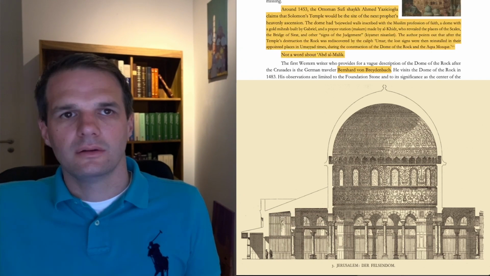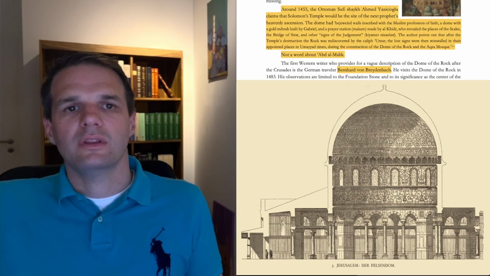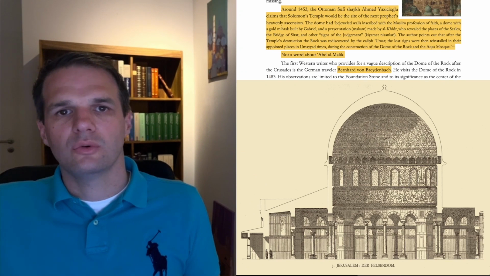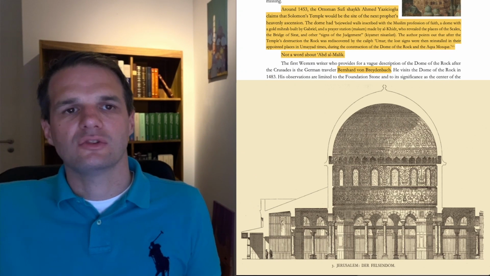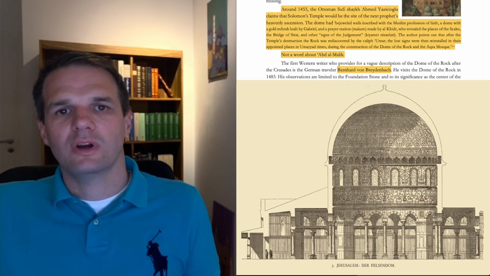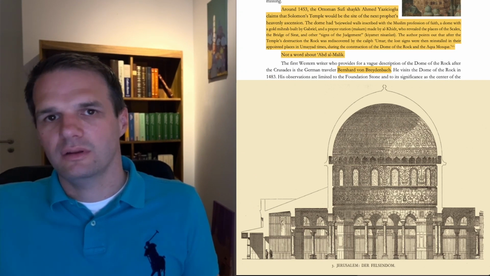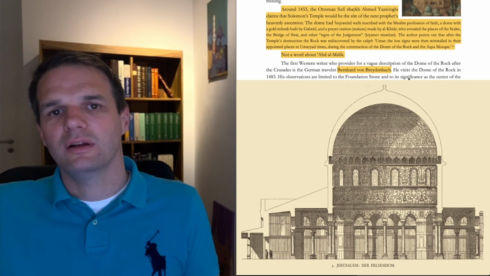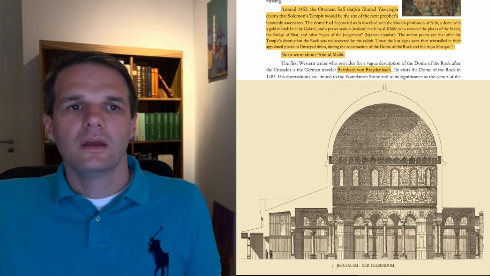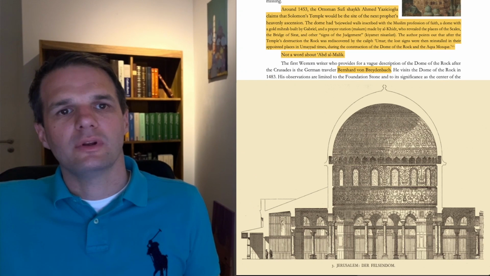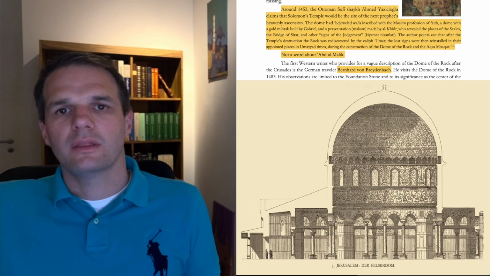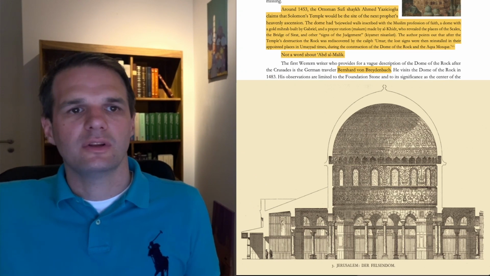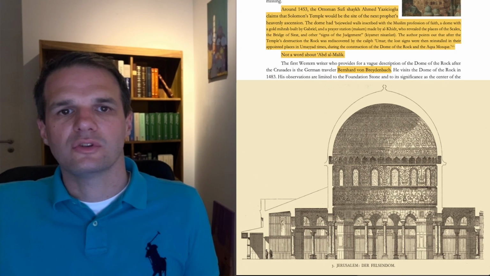It's an aside. Around 1453, the Ottoman Sufi Sheikh Ahmed Yazigoglu claims that Solomon's temple would be the site of the next prophet's heavenly ascension. The dome had bejeweled walls inscribed with the Muslim profession of faith. Well, that's actually what's on the inscription, right? At least in parts. A dome with a gold mihrab built by Gabriel and a prayer station, Makam, made by Al-Khidr, who revealed the places of the scales, the bridge of Sirat, and other signs of the judgment.